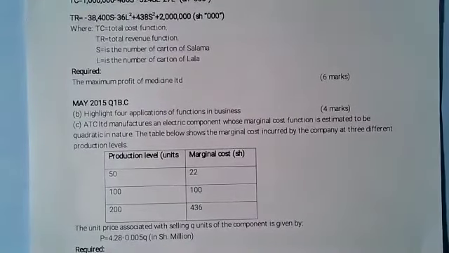Good. You are posting your answers there. Yeah, that's good. But in case an examiner asks for the application, usiandike vile mnaandika hapo, wages and salaries, demand and supply.